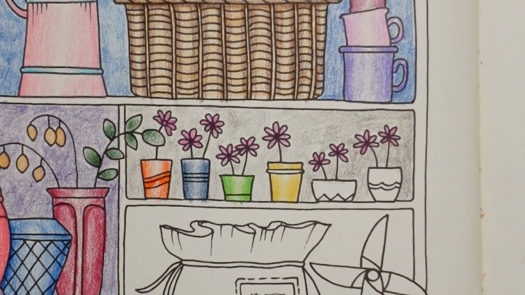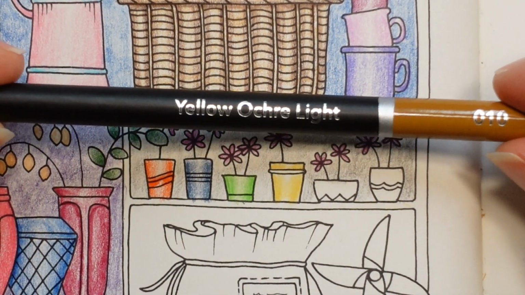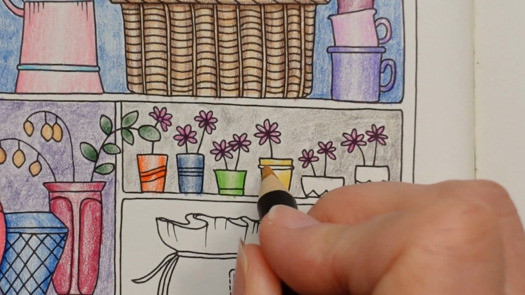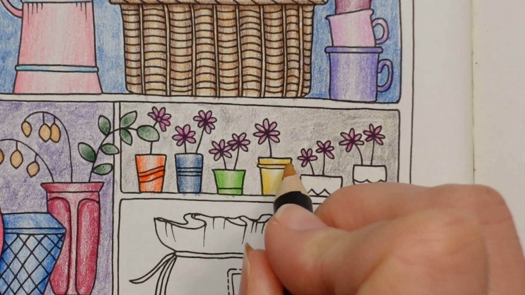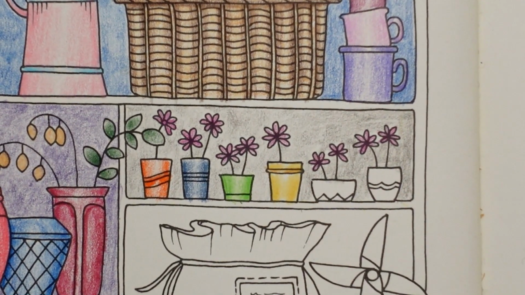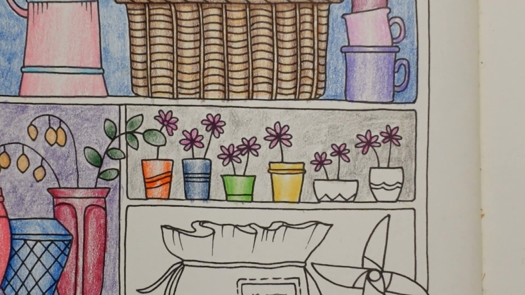I've left that one because I want it to be a bit darker. I'm going to use the yellow ochre light. So yeah, I'll complete it. It means that I can leave it a few days because I've got lots of editing to do because I've been filming a big block of videos. So I can leave it a few days and then get it done.